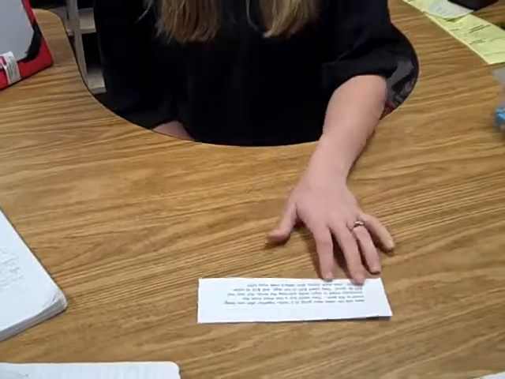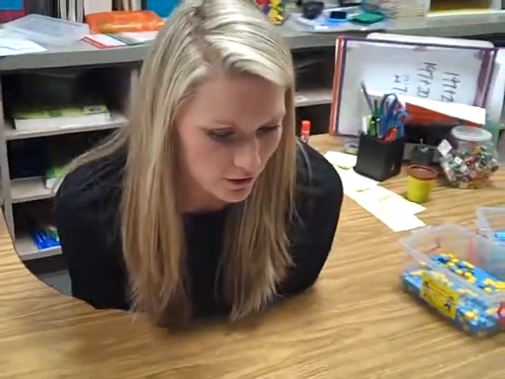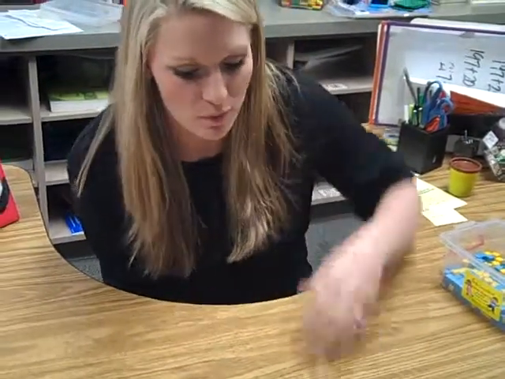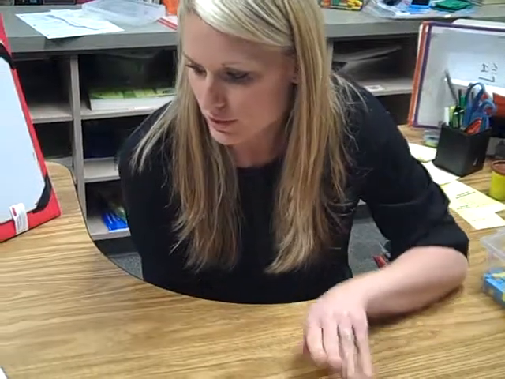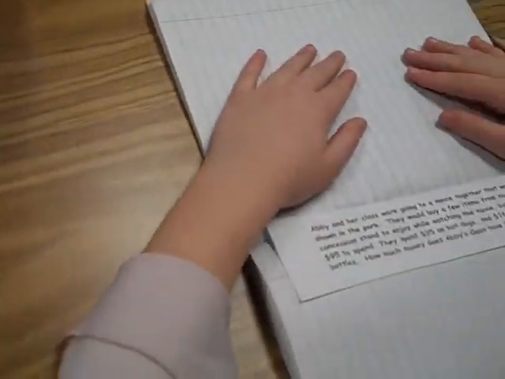Okay. All right, so we're going to be looking at a problem today about Abby and her friends going to the movie. So I'm going to read it to you. While I'm reading it to you, I want you guys to follow along with the one you have glued in your journal, okay? It says, Abby and her class were going to a movie together that was being shown in the park. They would buy a few items from the concession stand to enjoy while watching the movie, but only had a certain amount of money to spend.